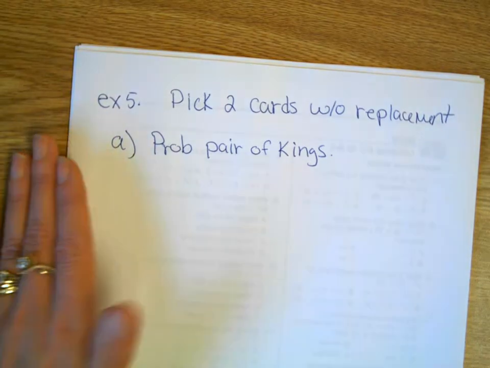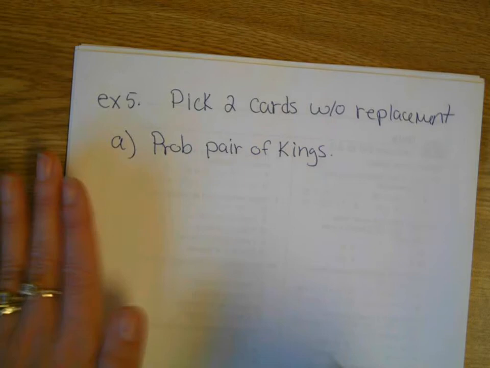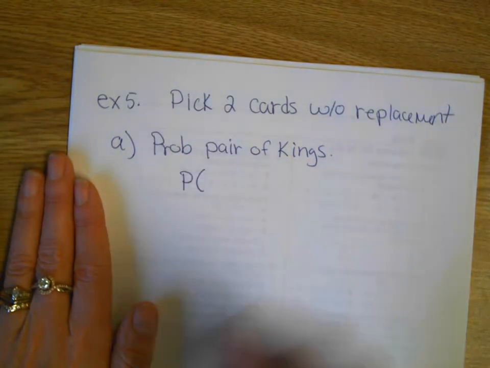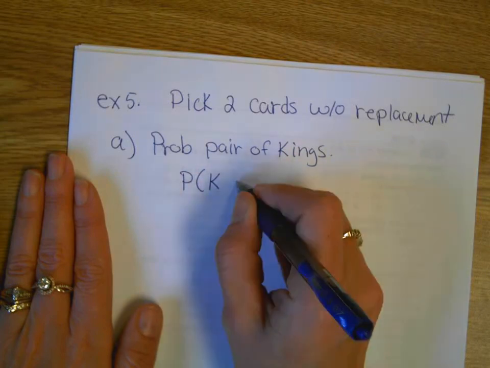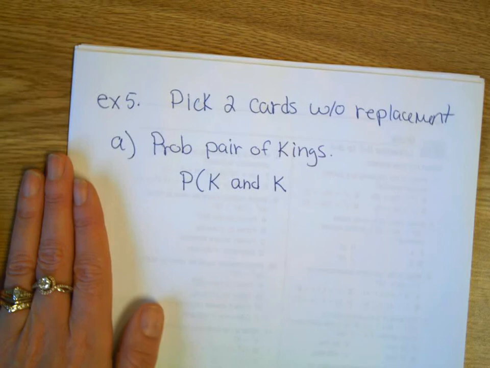Now it's important that you can rewrite this in your head or on paper as either an and situation or an or situation. Because once we get them all mixed together, that'll be the challenge. So right now, what's another way I could say this, these 2 events happening? What's the probability of getting a king and a second king?